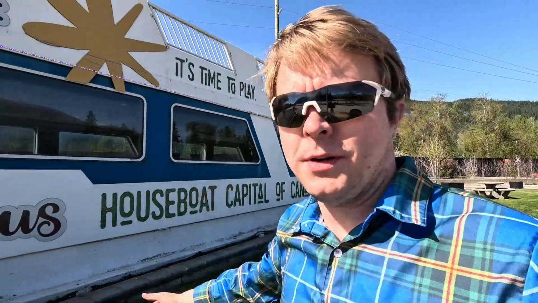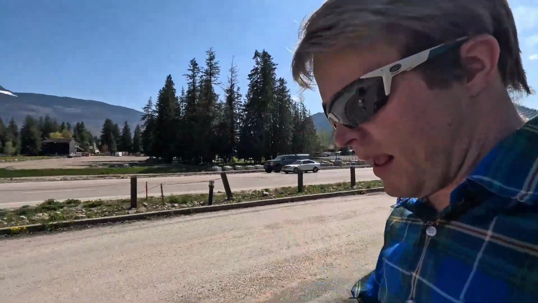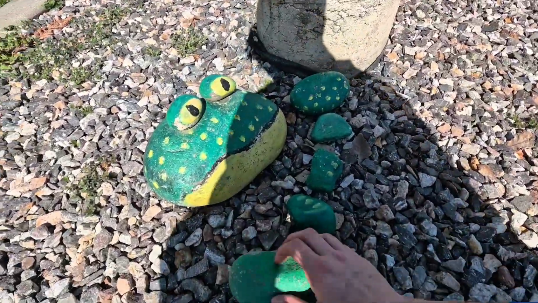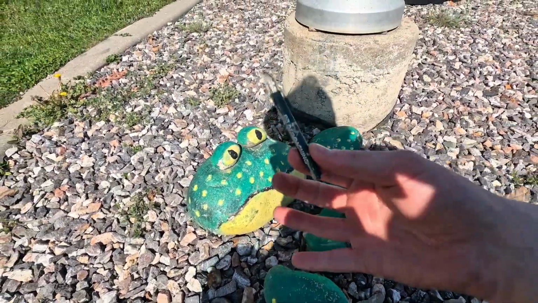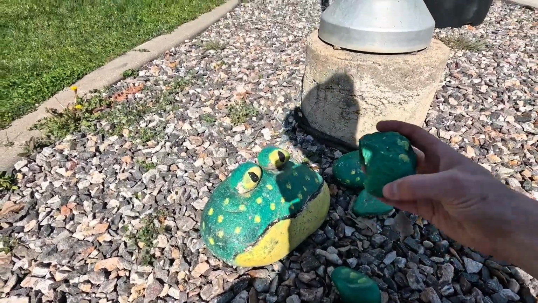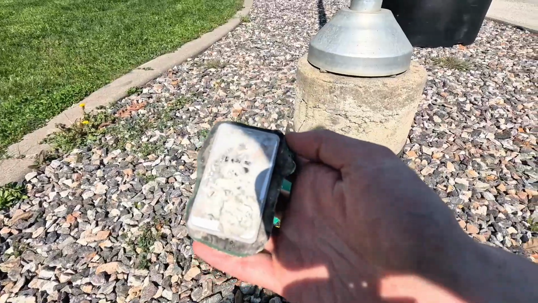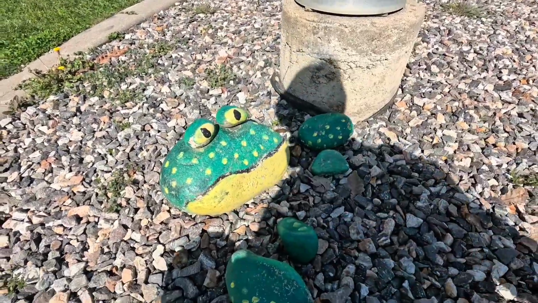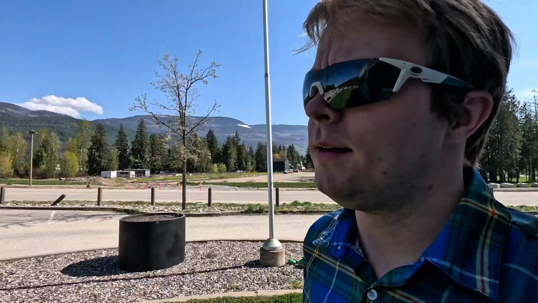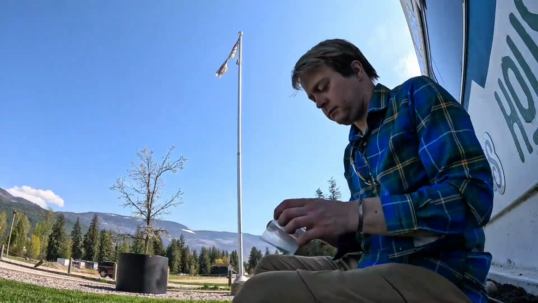Next to a houseboat, we have ourselves the site of a geocache. Haven't found it yet. Allegedly, it's around here somewhere. I see a pencil. Huh. I see maybe a... Oh! It's part of the frog figurine. Fantastic. Gonna sign a logbook, write down the special code number, code word, and move on to the next one.